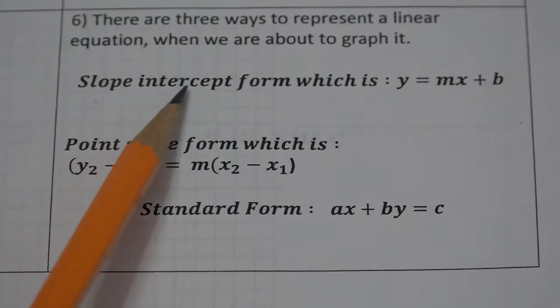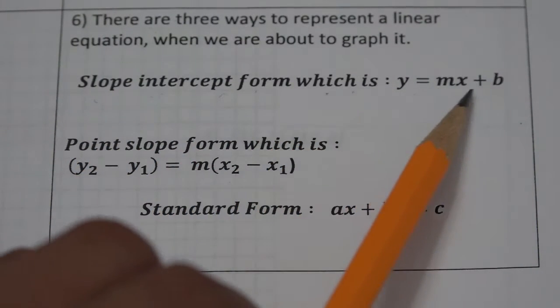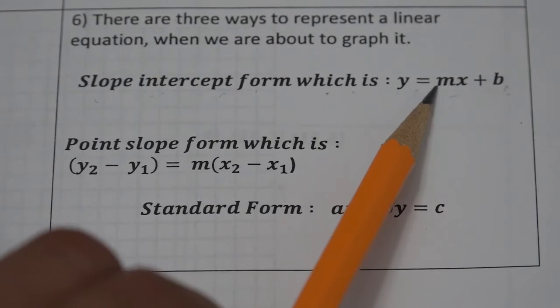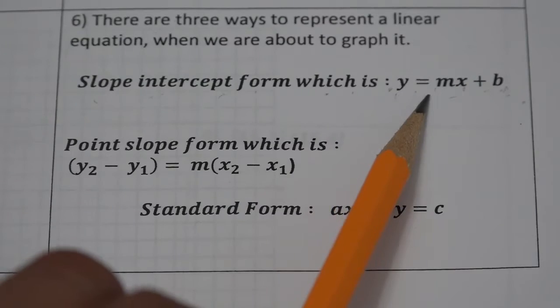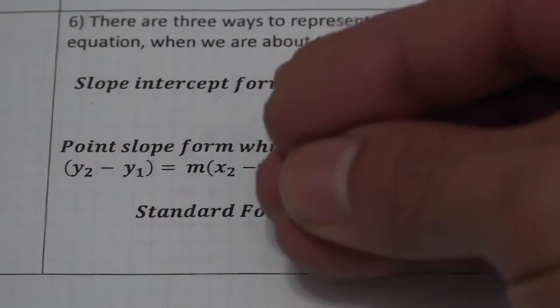Okay. The slope-intercept form is y equals mx plus b. Y equals mx plus b. Y equals mx plus b. Y equals mx plus, caught you.